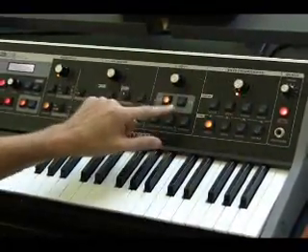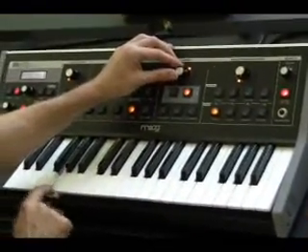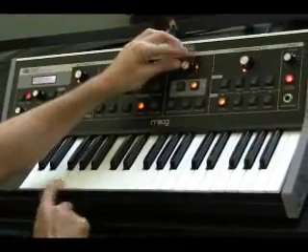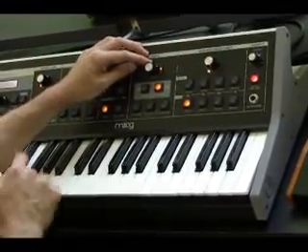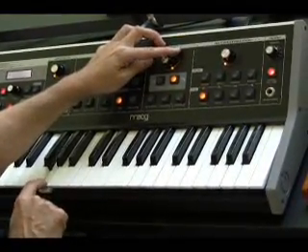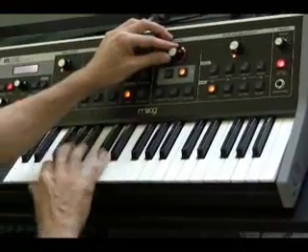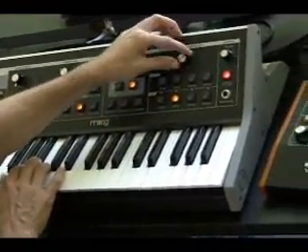Now, again, what's giving it that animated sound is the amount of resonance to the filter. So if I press resonance, and eventually if I turn the resonance up too far, it'll go into that pure resonance sound, and the note will disappear. So it gets quieter and quieter. So back to the decay time.